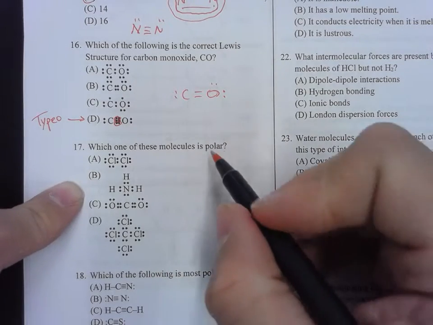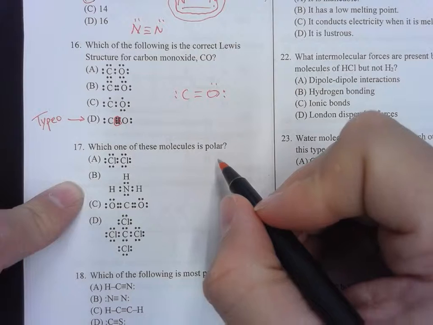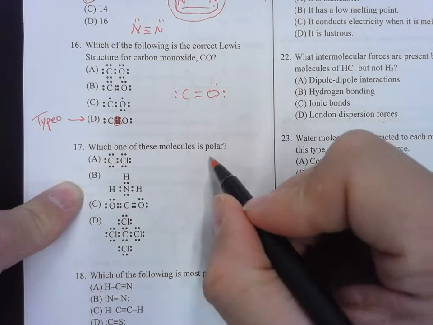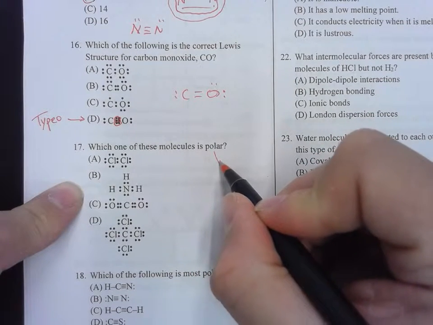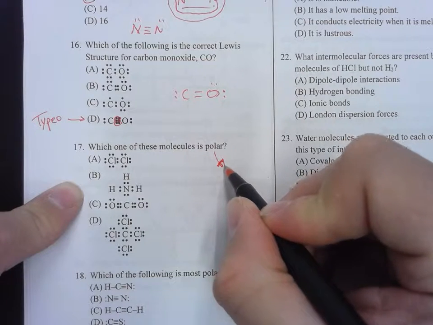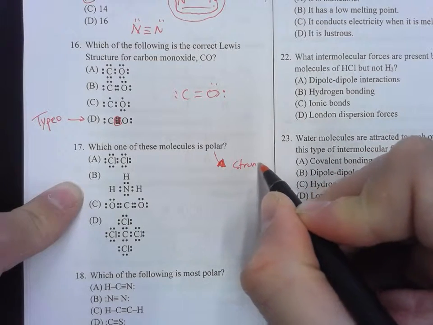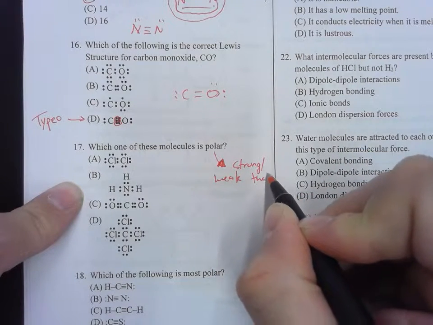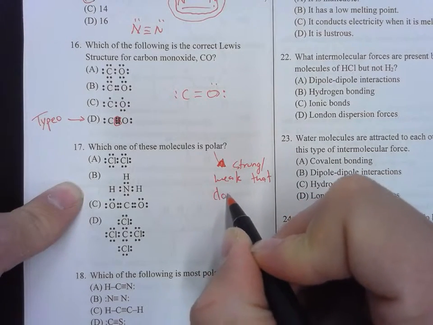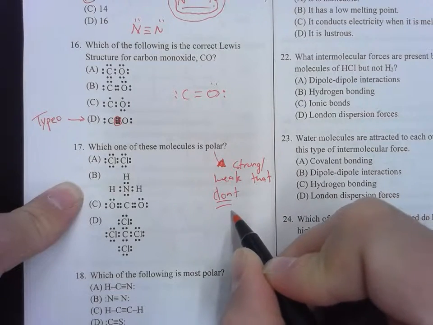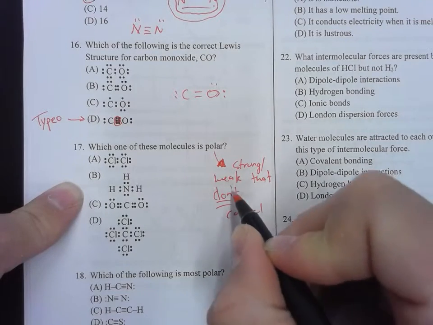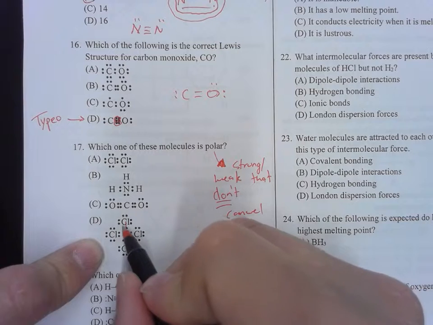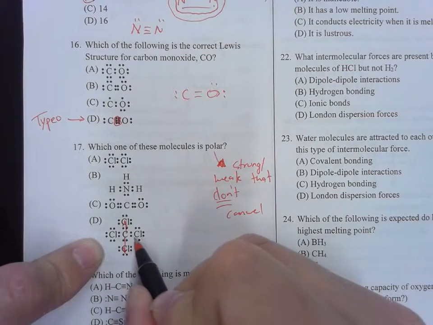Which of these molecules is polar? Polar means strong, weak bonds that don't cancel. So there's that strong, weak, but those cancel.